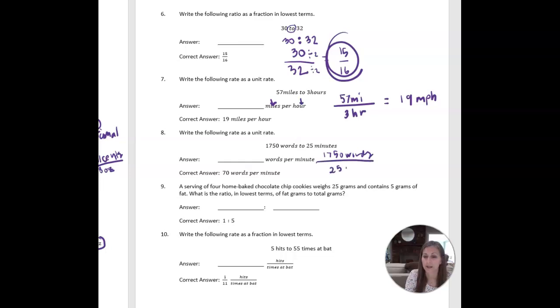This is like a typing rate, maybe. How many words, I remember doing this in typing. Also, maybe how many words can you, I don't know, write or type. Okay, 1,750 divided by 25. We know 25 will go into 1,750 because of our divisibility rules. But you're going to get 70 words per minute. I'm going to abbreviate that.